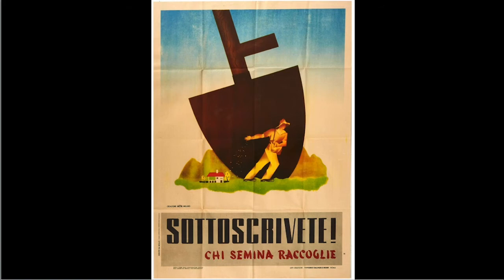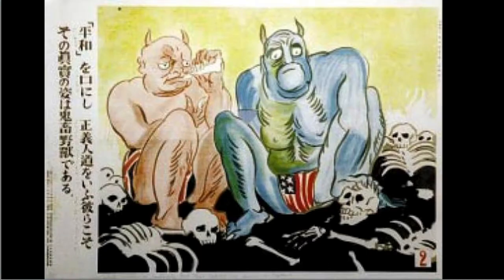But this says those who sow reap. So in other words, if you invest now, you will be able to reap the rewards of your investment if we win the war. Really nice piece of artwork with a stylized man throwing seeds and a gigantic spade. So it's like, if you throw a little money in now, you might get a lot of money back later.